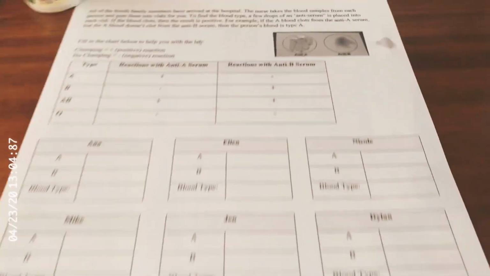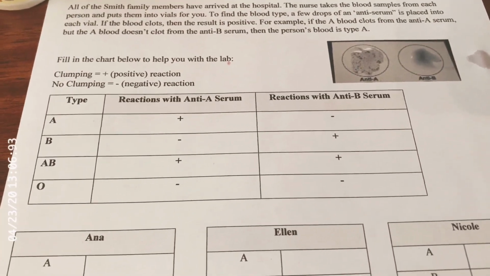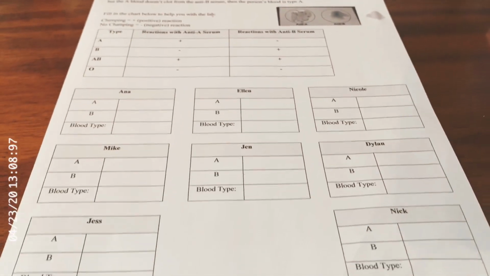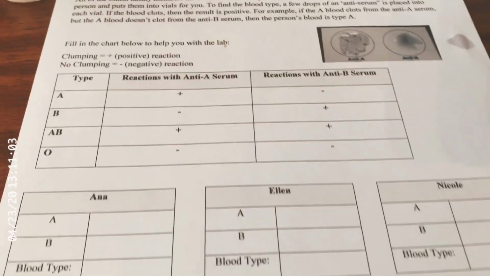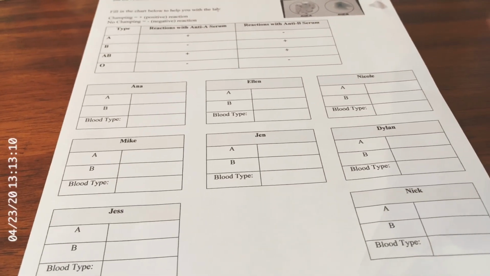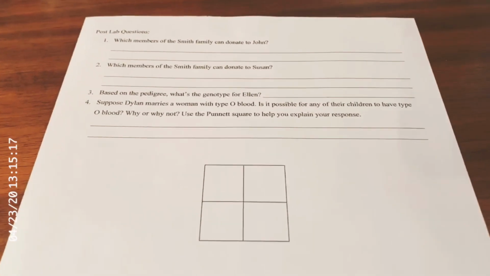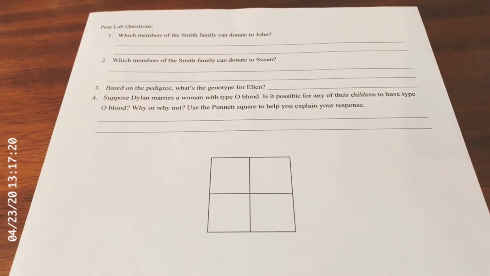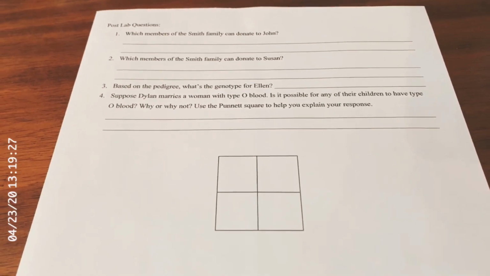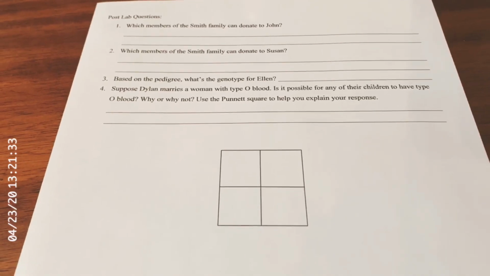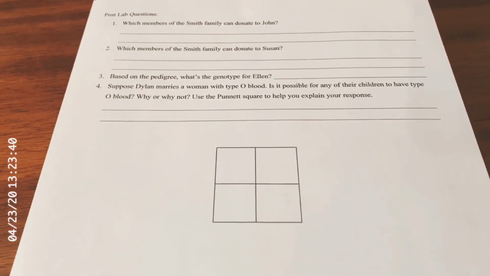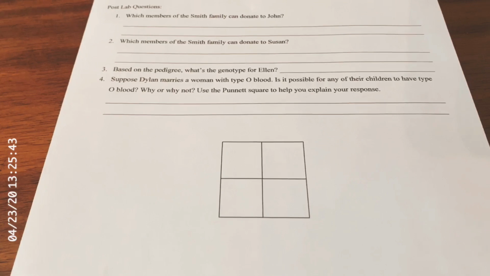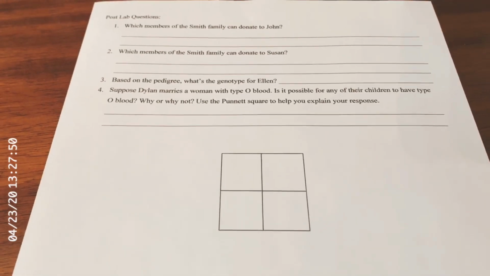Remember, if they're positive, you can go ahead and follow this chart and figure out whose blood type is which. If they're both negatives, they are O. Remember that one, I know sometimes that gets a little bit confusing. Last thing you gotta do is answer the post-lab questions. Which members of the Smith family can donate to John? Which members can donate to Susan? Based on the pedigree, what's the genotype for Ellen? Remember, genotype with blood typing uses the I's.